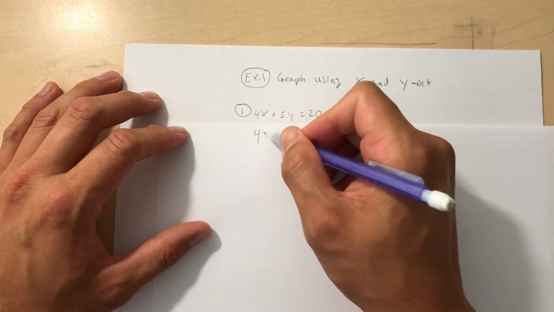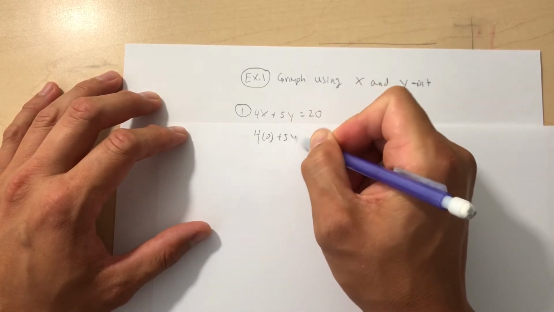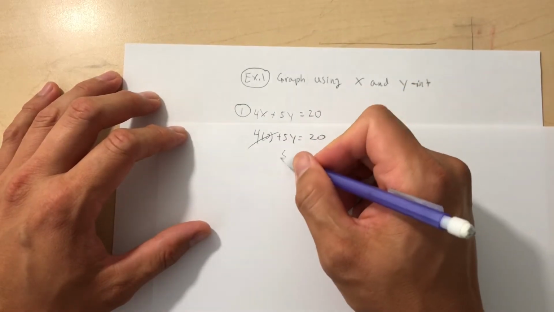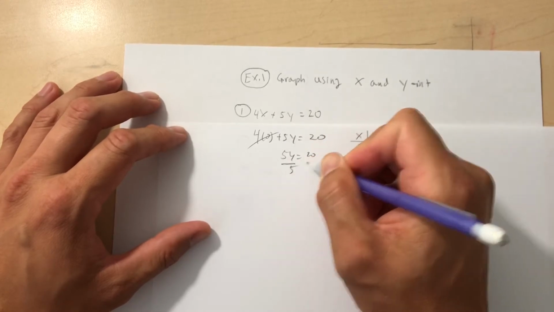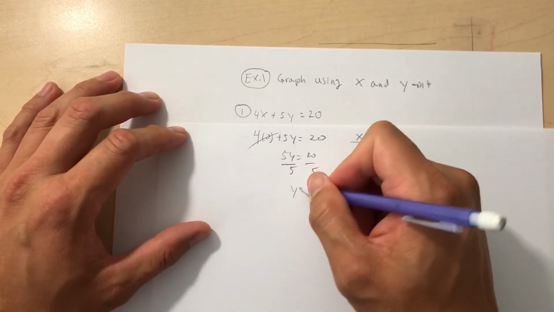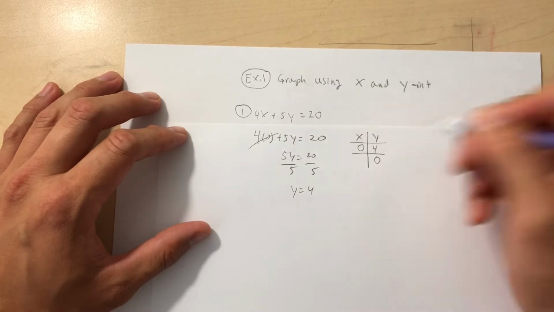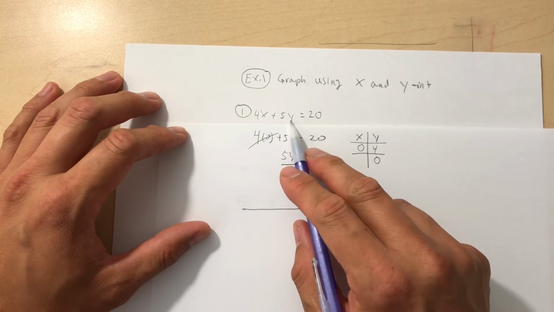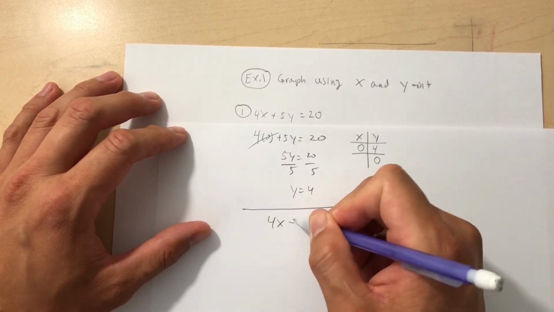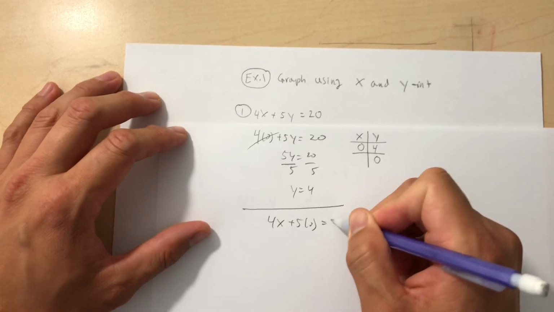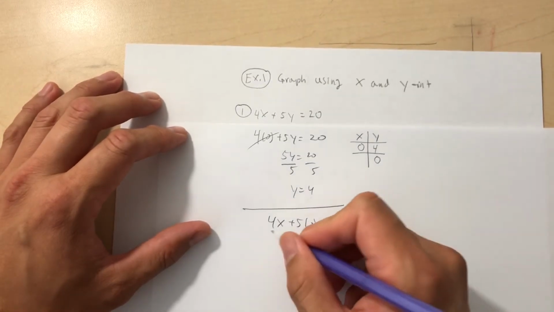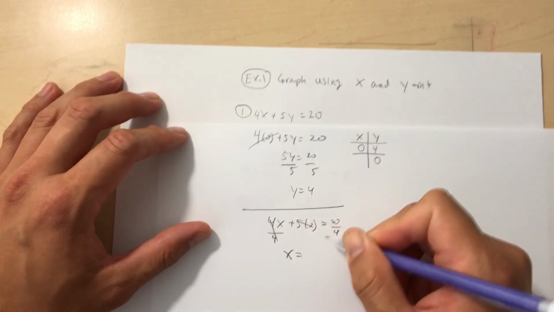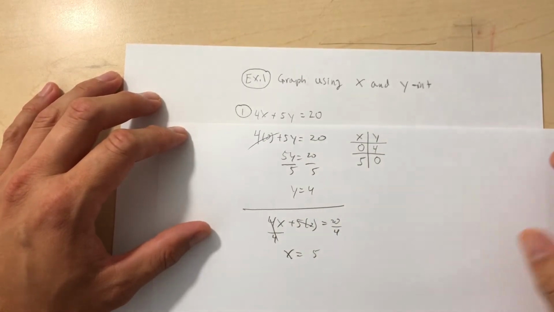So 4 times 0 plus 5y is equal to 20. That gives you 0, so 5y is equal to 20, divided by 5. I'm going to get 4, so my y is 4. Then I'm going to do it in reverse and plug in 0 for y. Now I get 4x plus 5 times 0 is equal to 20. Again, that cancels. I'll just divide by 4 here, so x is equal to 5. I'm going to use that point there.